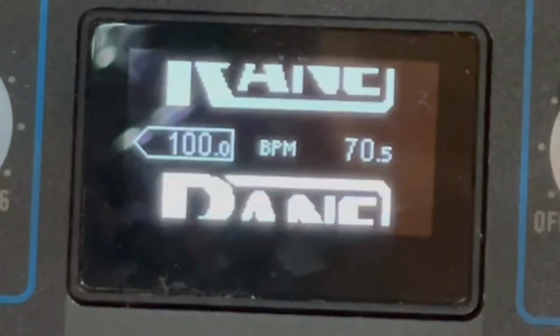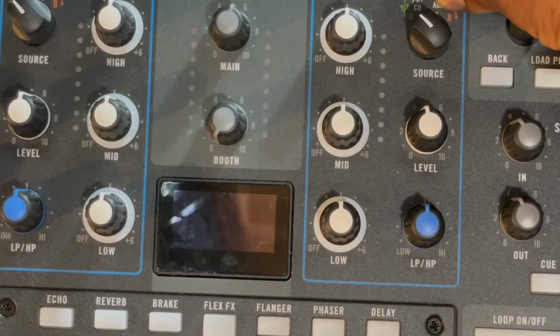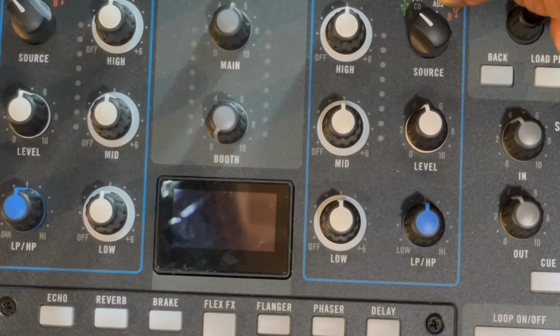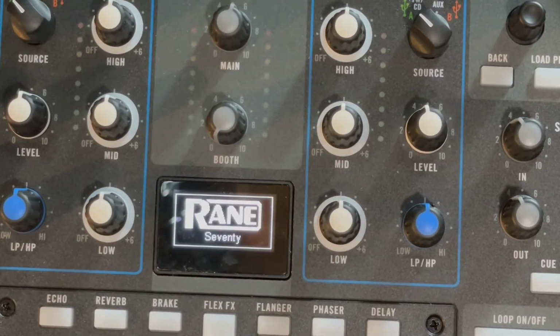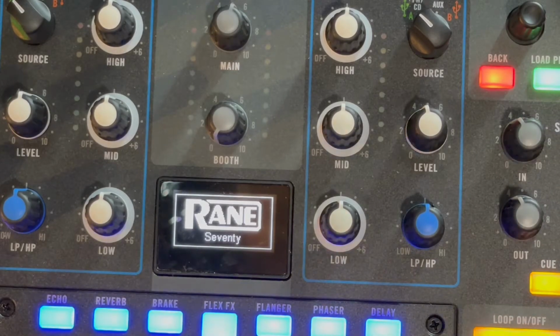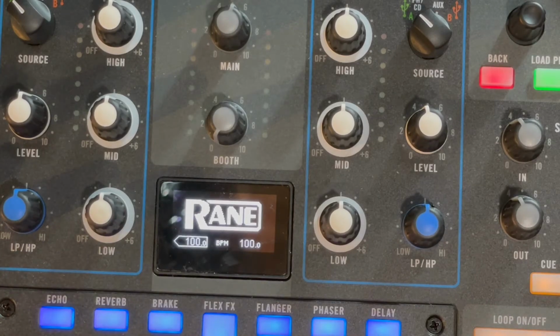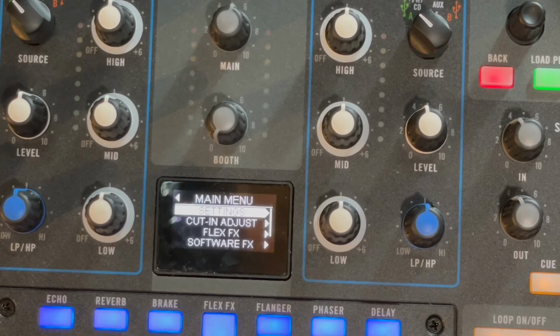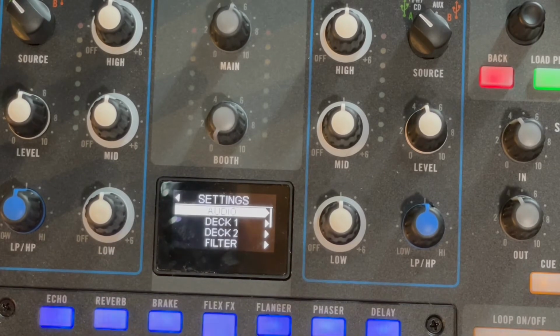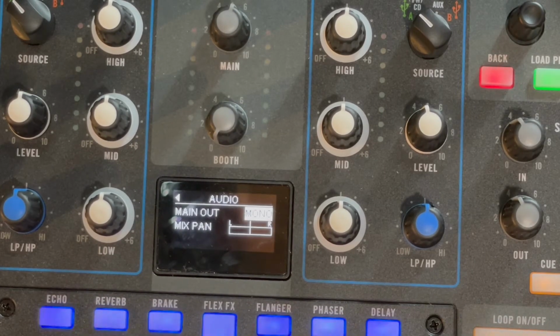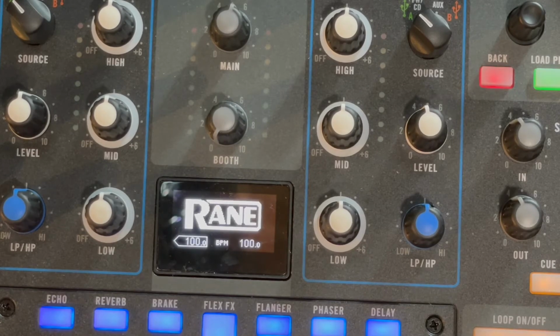So let's try it again. Let's cut off the mixer and give it a few seconds. We'll turn it back on. This is just interesting, and I'm not going to complain about this, but I am just letting y'all see what's going on. So it's booted back up. We're at the main screen. Let's go into the main menu screen. Everything looks normal as I go into the menus and back out. Everything looks good.